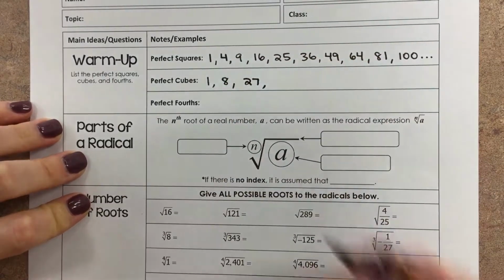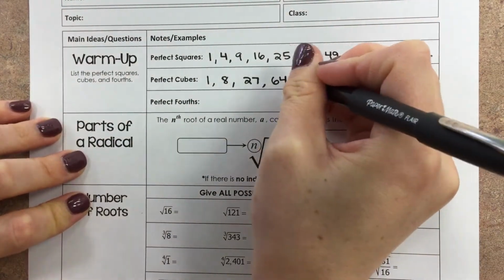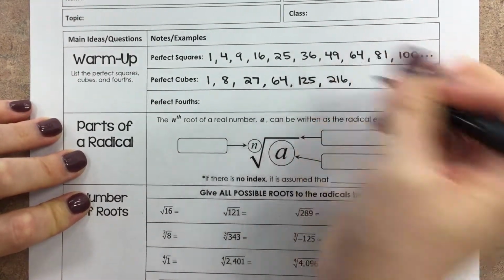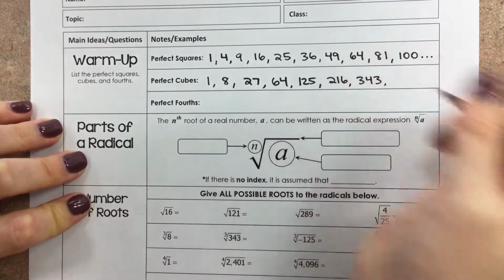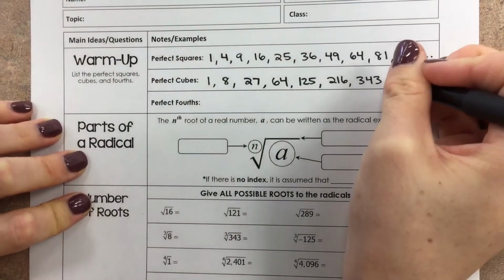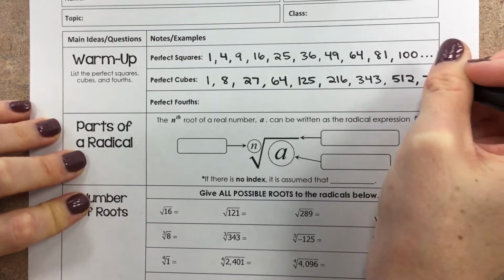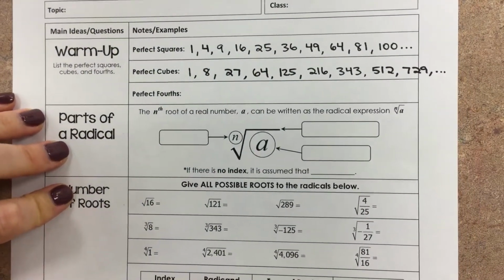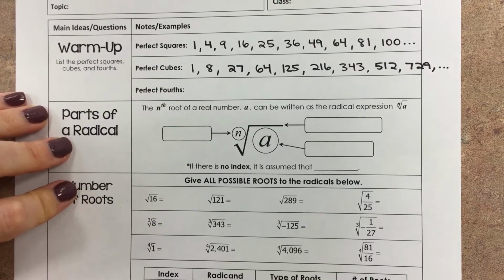3 to the third, 4 to the third, 5 to the third, 6 to the third, 7 to the third. So obviously these get much bigger, much faster. 8 to the third, and we'll finish off with 9 to the third. If we had the space for it, 10 to the third is just 1,000. Anything 10 is really easy, just 100, 1,000, 10,000, etc.